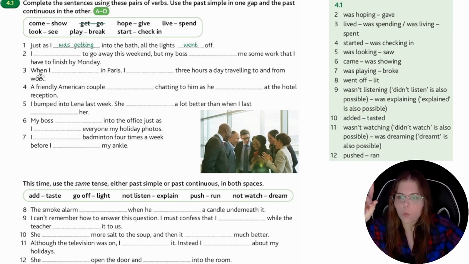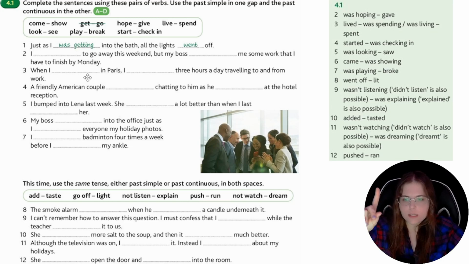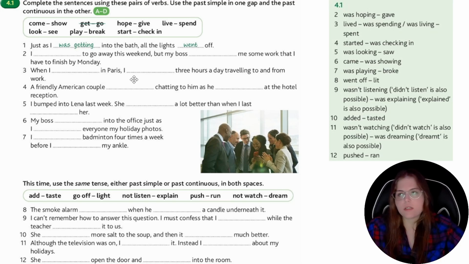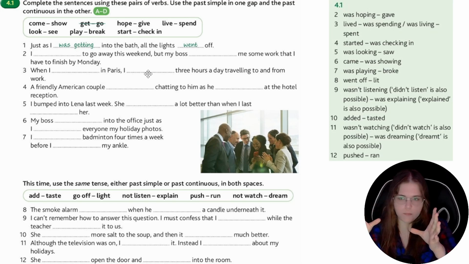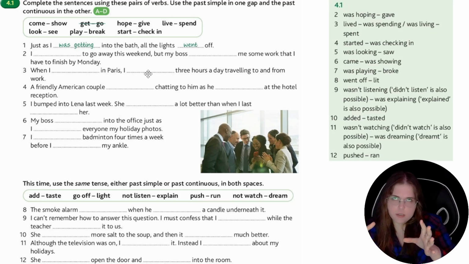But when I was living in Paris, I spent 3 hours a day traveling to and from work. I spent means that it's just a fact, nothing more, without any emotions. I spent, and that's it. But when I was living, long action, we emphasize the period of time, a long period of time.